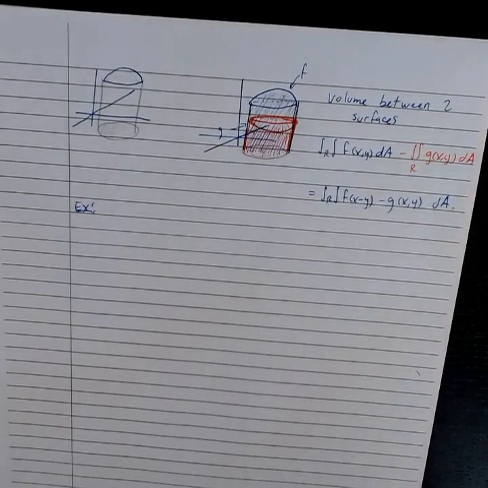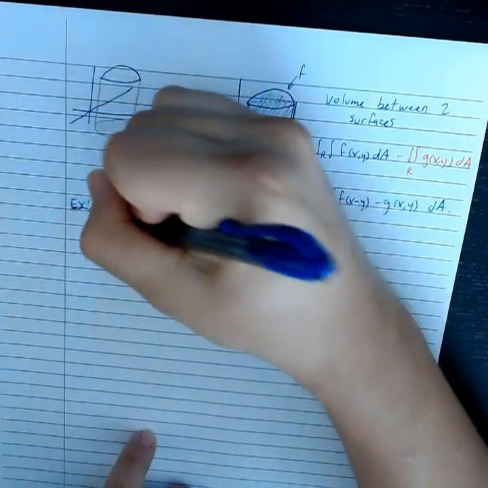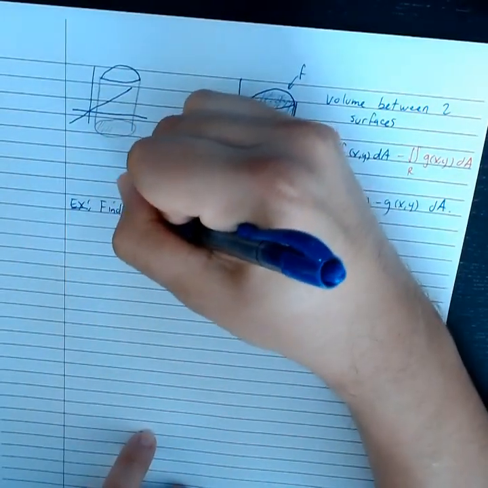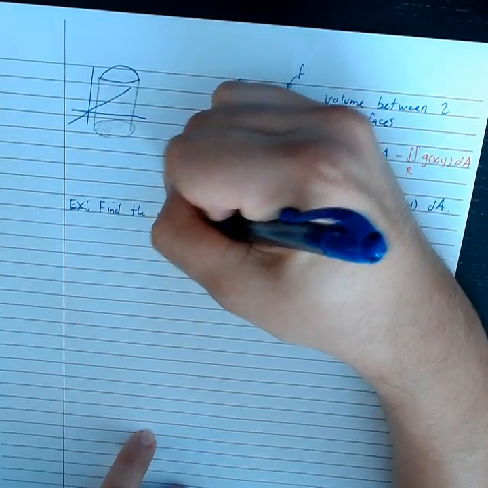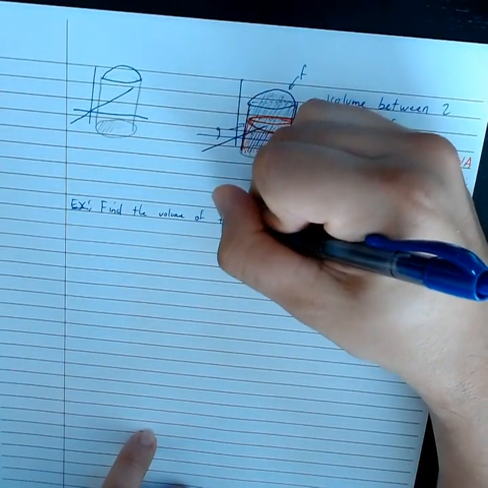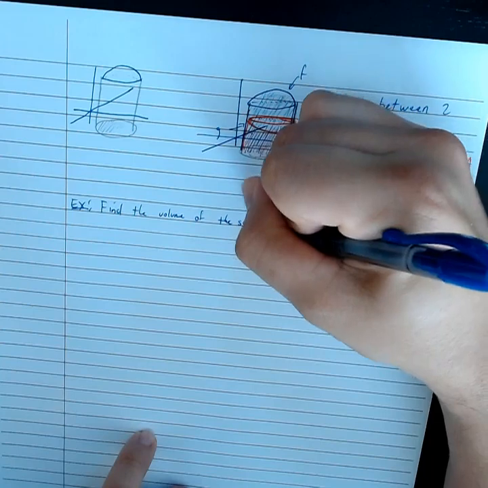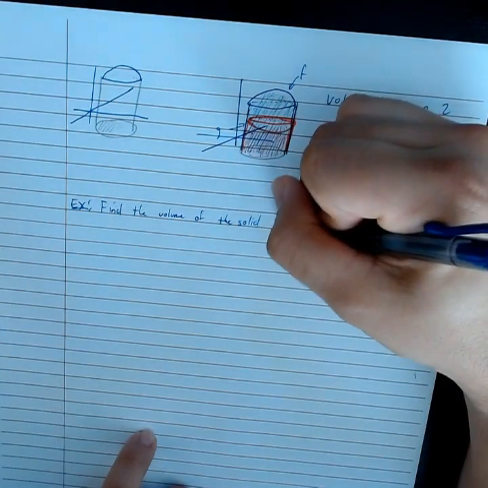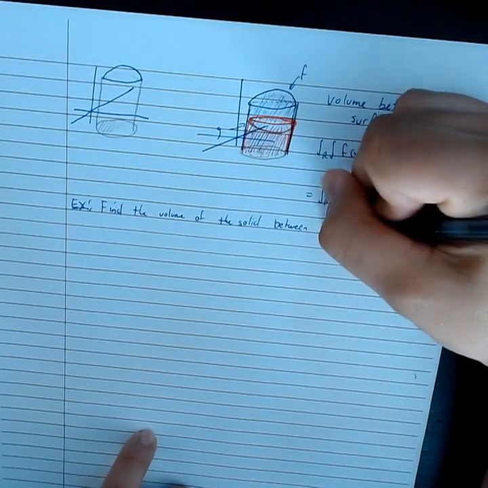So here, let's go ahead and find the volume of the solid that is between the surfaces.